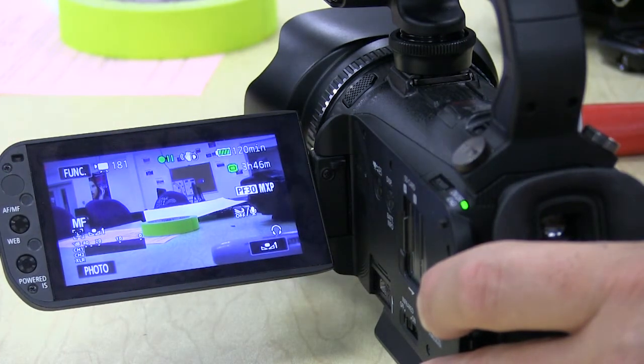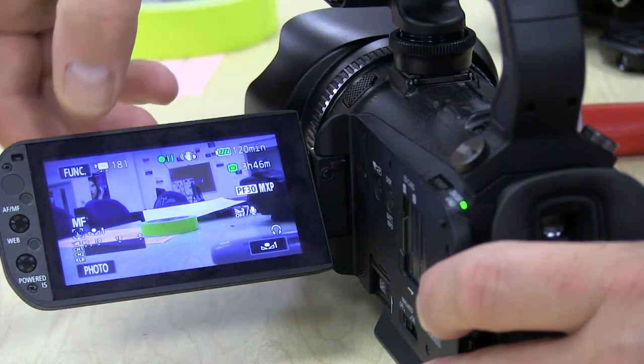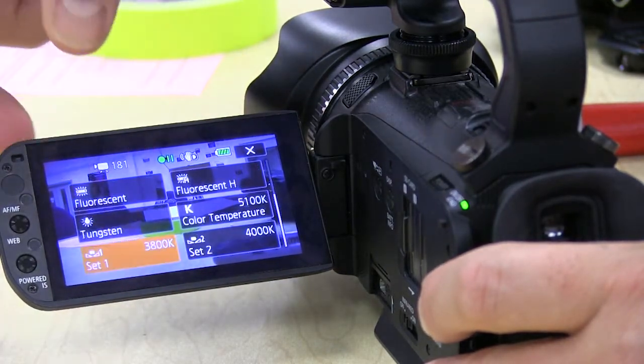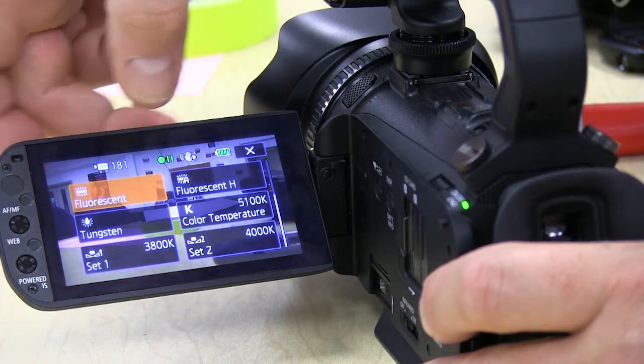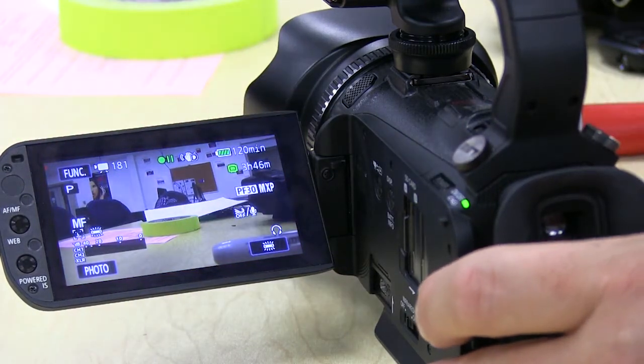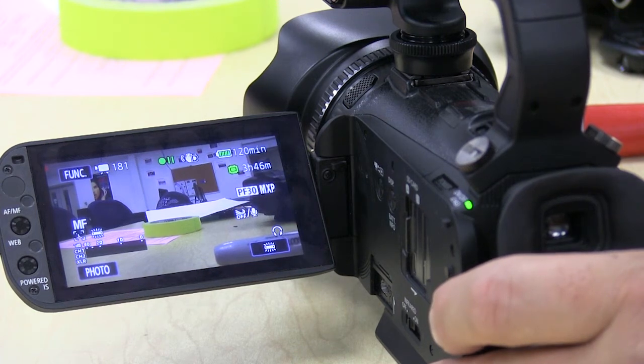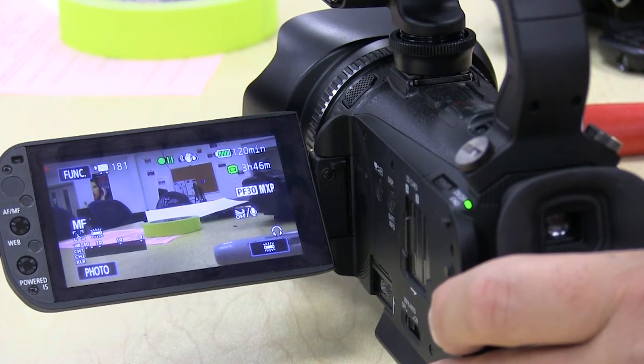I'm not totally happy with that. I didn't spend enough time making that white balance. So I'm going to go back to function, and select my preset, fluorescent, which was much, much better. Those are the basics of what you can do when you get one step off automatic.